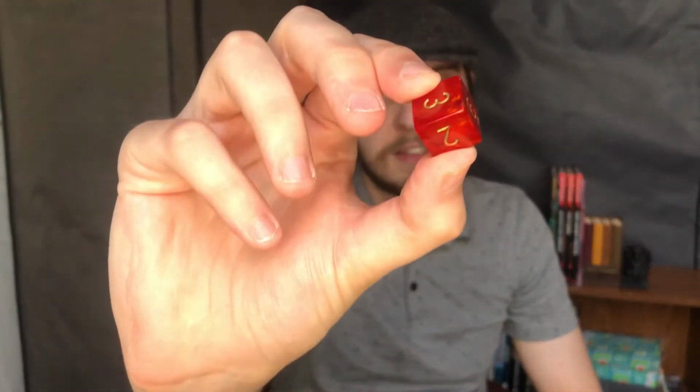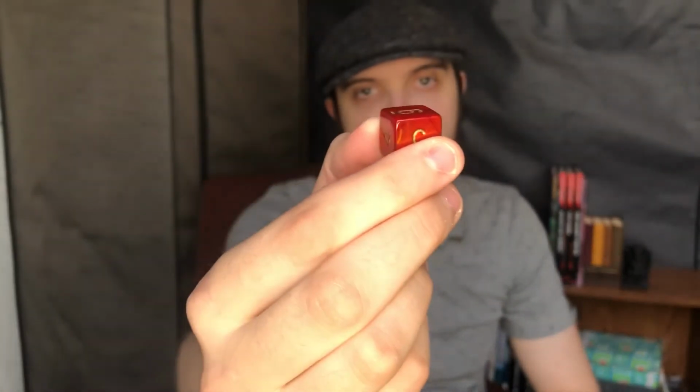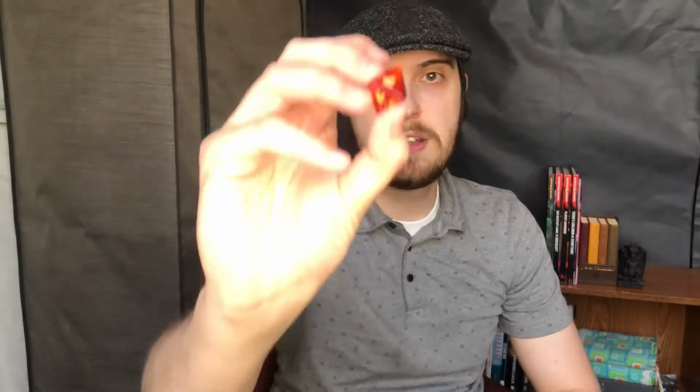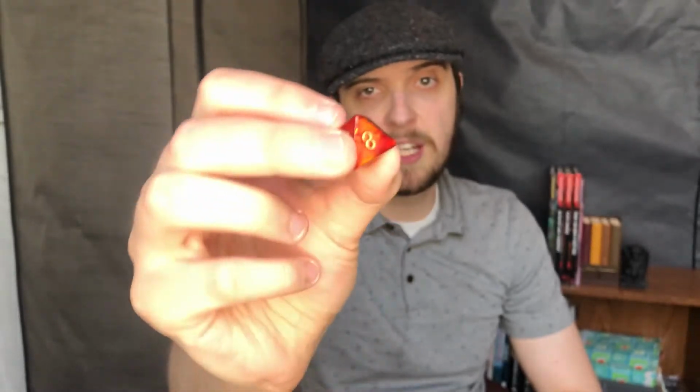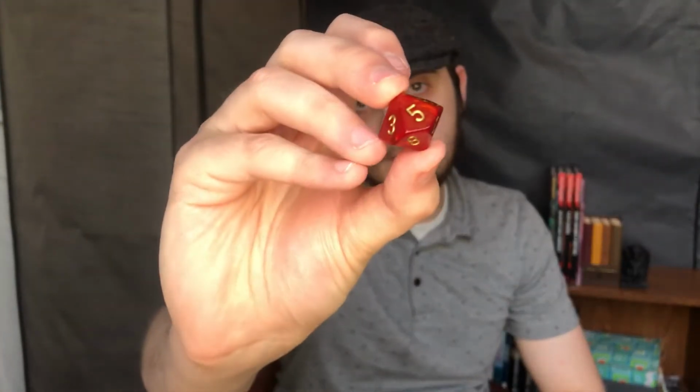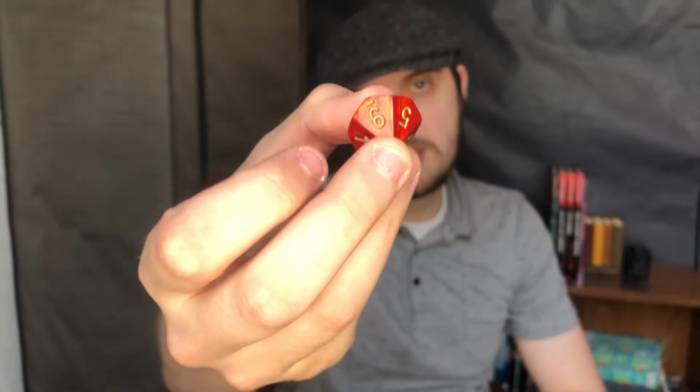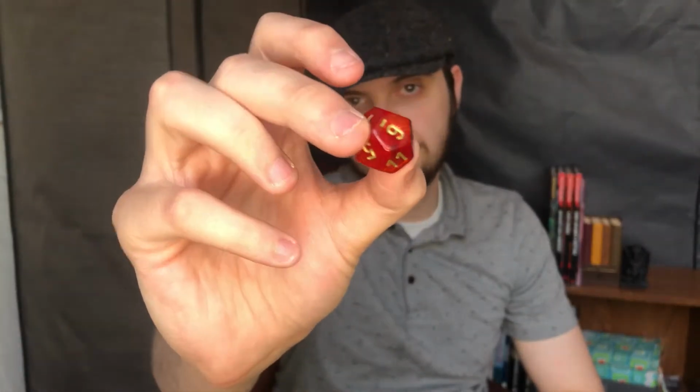There is the D6, which is a 6-sided die, and this is a die that most people are familiar with. There is the D8, which has 8 sides, and it looks like a diamond. There is the D10, which looks like a slightly bigger diamond. And there is the D12.